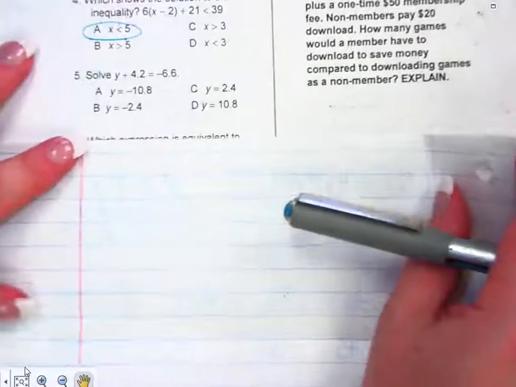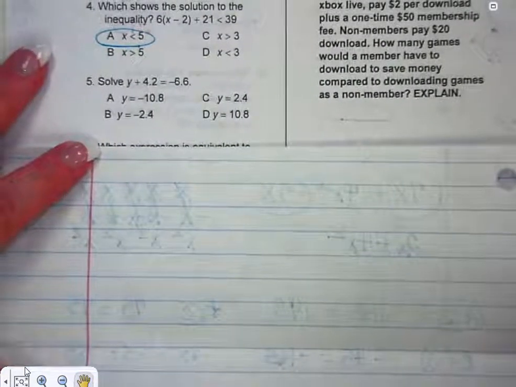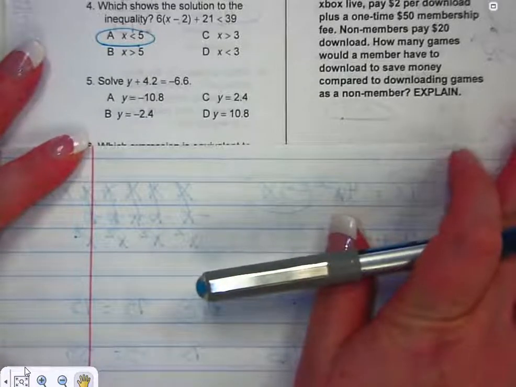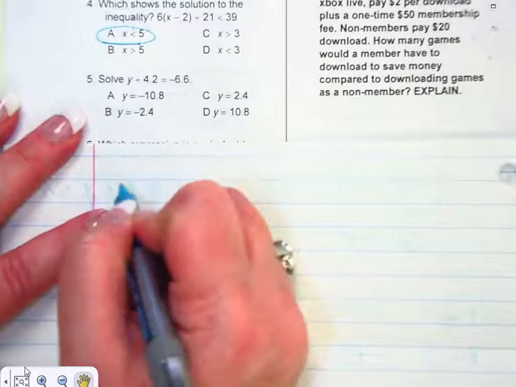Solve for y plus 4 2/10 equals negative 6 6/10. Anybody know what the answer is? What do you think, Hattie? You think it's B? All right. I don't think so at first glance. Anybody else have another idea what they think it is? Cameron? I feel like it's going to be A, but let's take a look at it.